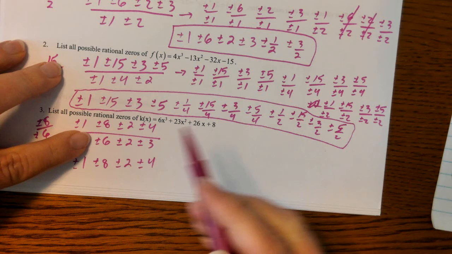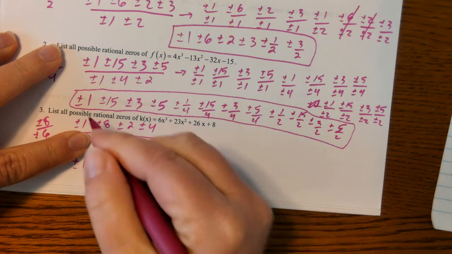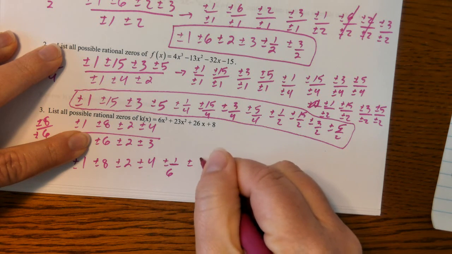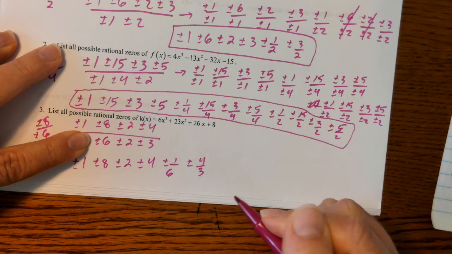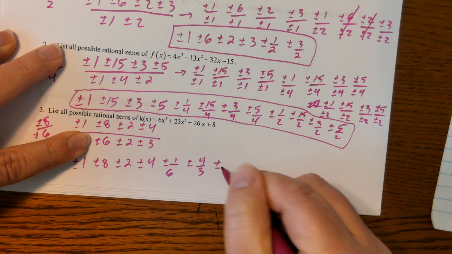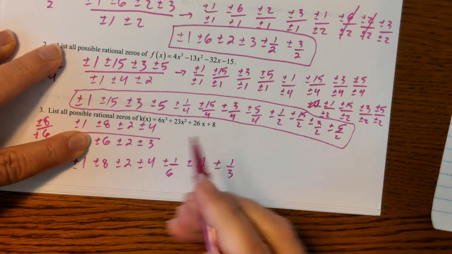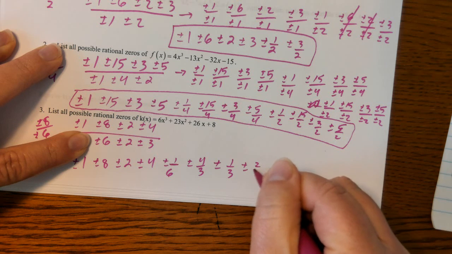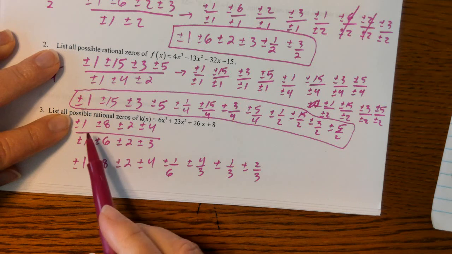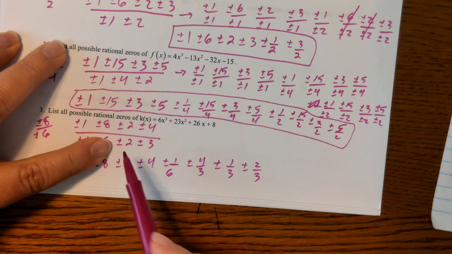Now let's do each of these numbers divided by 6. So plus or minus 1/6, plus or minus 8/6. Now you got to be careful. 8 over 6 reduces to 4/3. Plus or minus 2/6. Now 2/6 reduces to 1/3, or 4/6. 4/6 reduces to 2/3. And again, you can use your calculator if you need help reducing those. All right, so we put each of the numbers over 1. Now we put each of the numbers over 6. Now we'll put each of the numbers over 2.